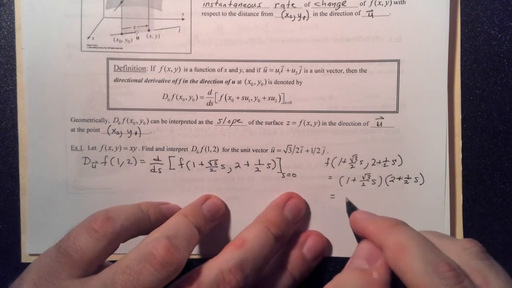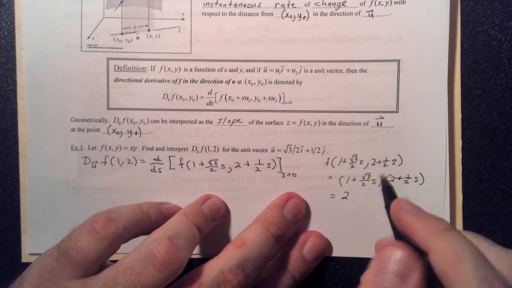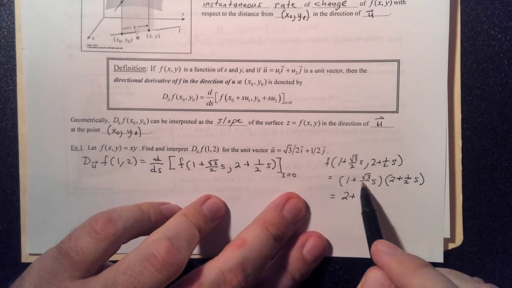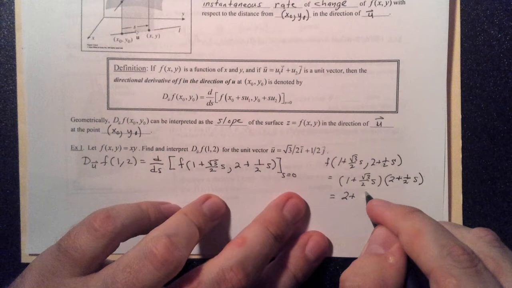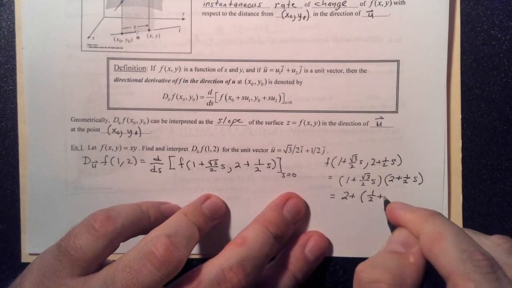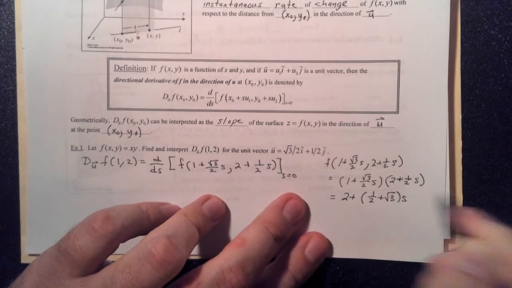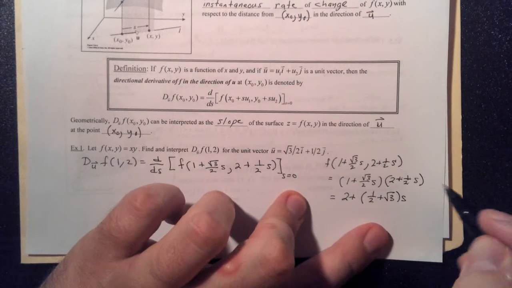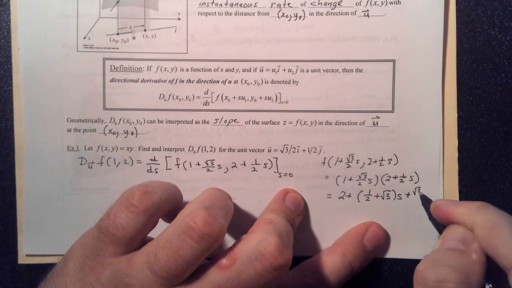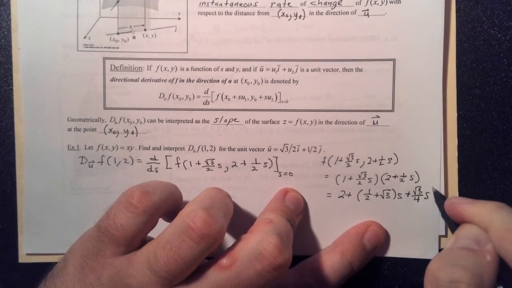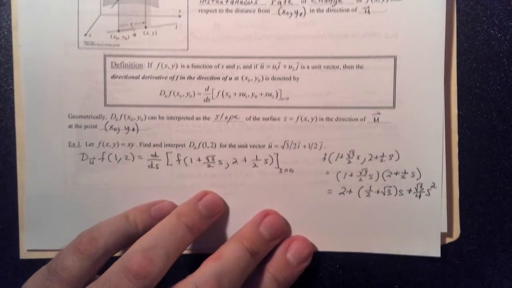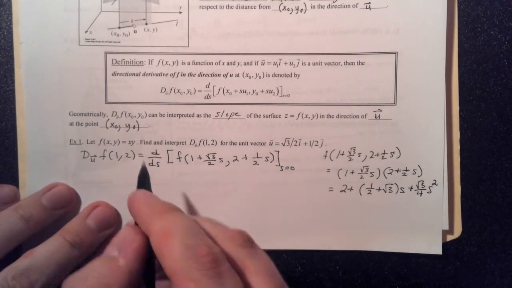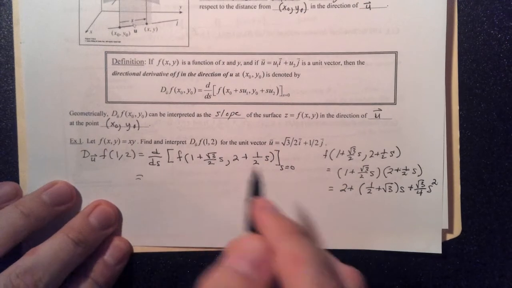If we do this, we will have 2 plus 1/2 s plus the square root of 3 s. So 1/2 plus the square root of 3 times s. And here I would have the square root of 3 over 4 s squared. So, what is my derivative?